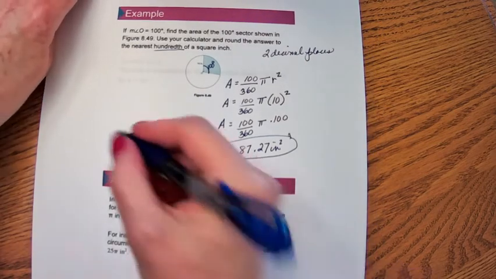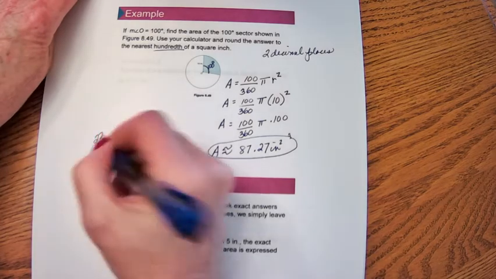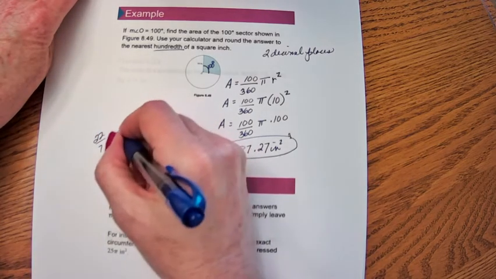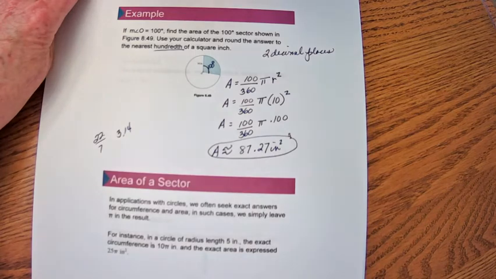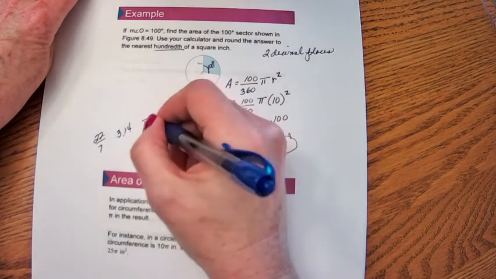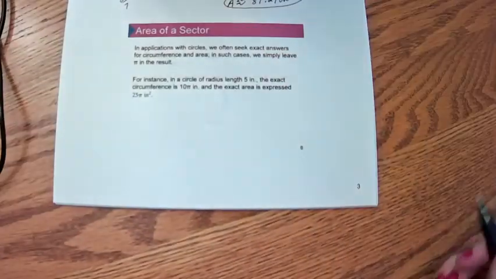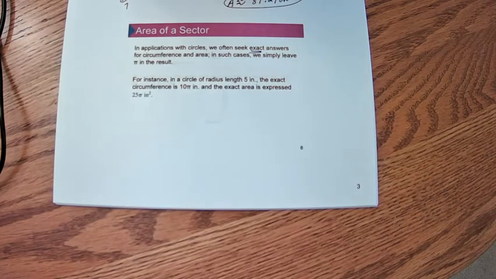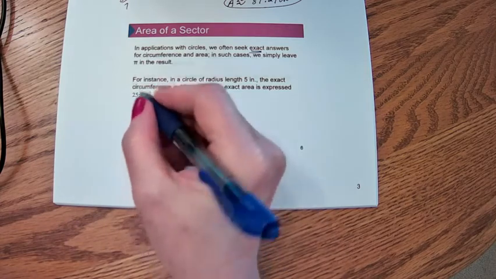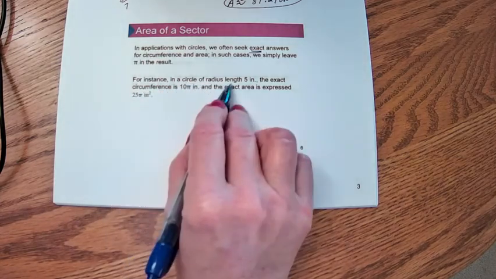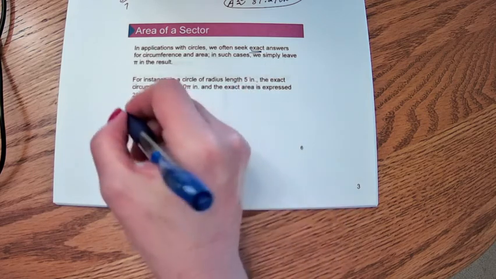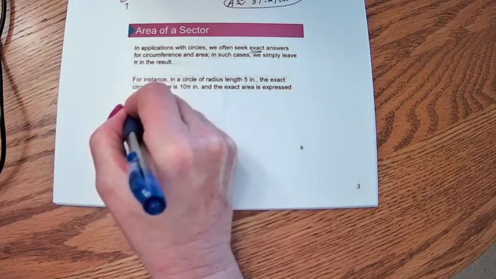So up until now, the examples have said use 22 over 7, or they've said use 3.14, or they've said use the pi key in your calculator to estimate pi. But if they ask for exact answers, you're going to leave pi in your answer. All right, so if I had, for instance, a circle of radius 5, what would be the circumference?